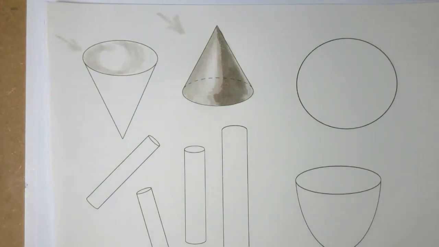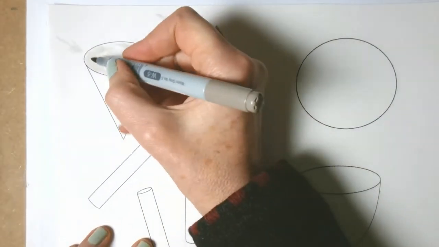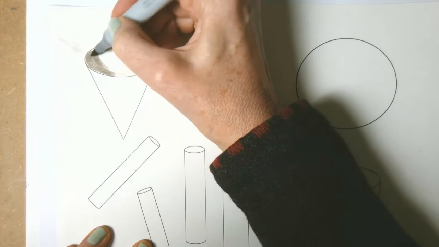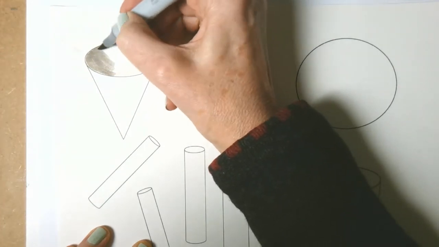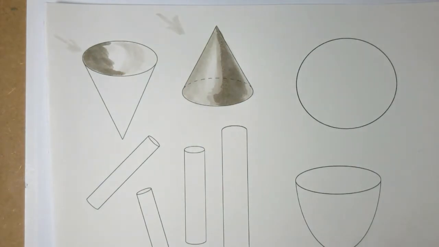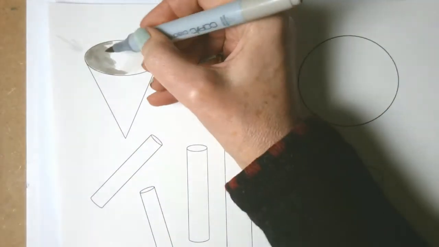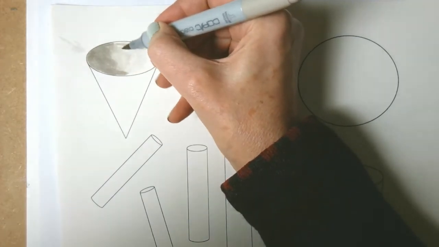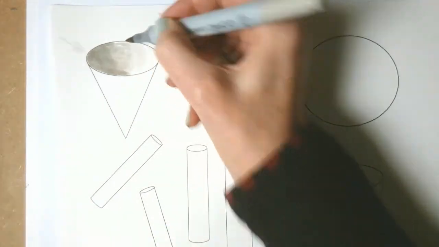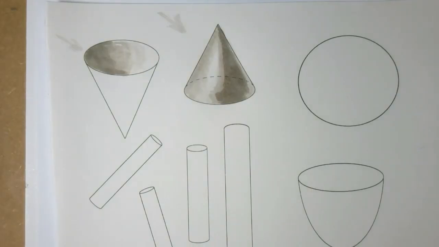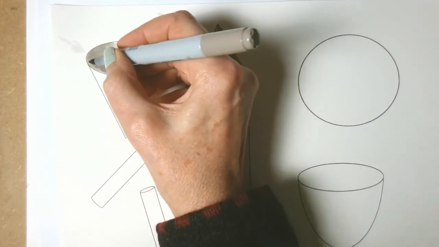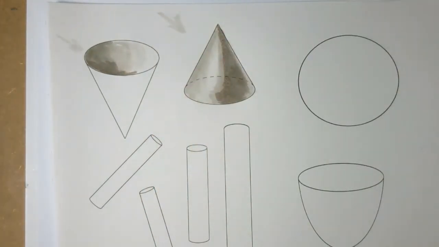So let's make that immediately darker with a darker pen. So that is our main shadow area, and that will just fade across, and already you can see that is starting to look like the inside of a cylinder, like you're looking down and you're creating a sense of depth right there.